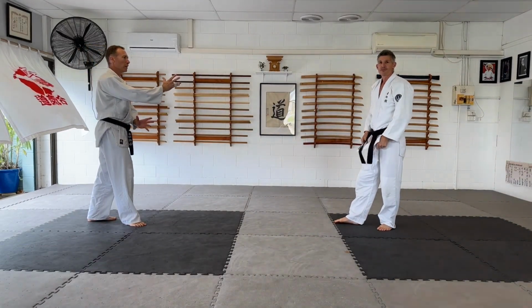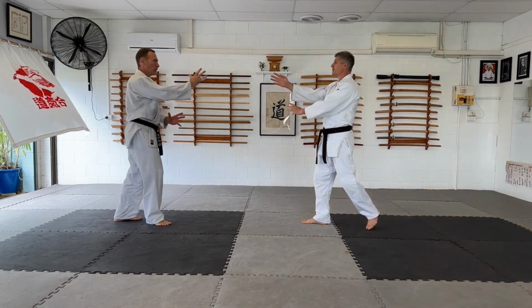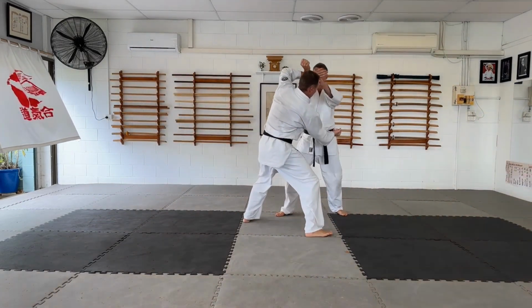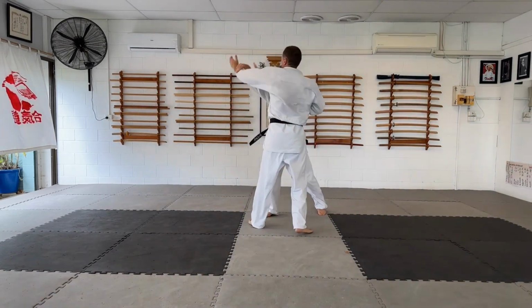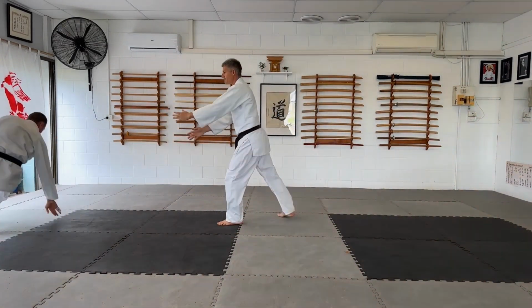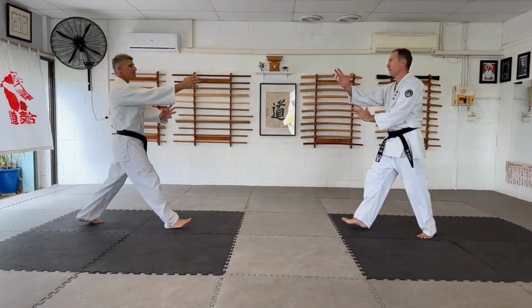Same thing can happen from an attack from uke. So he throws a punch inside here. Now I'm up on the inside with ikajo. He comes up here, right this way. One more time. Same thing.